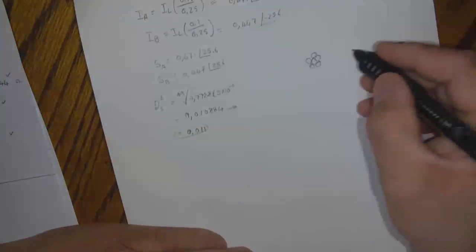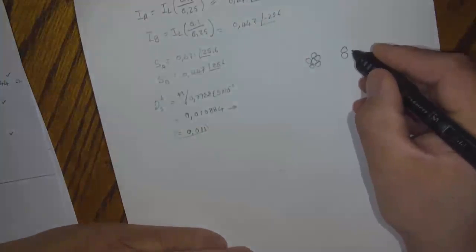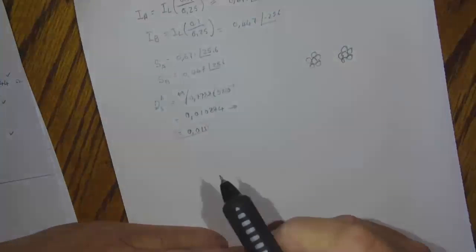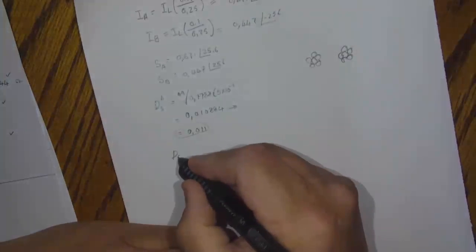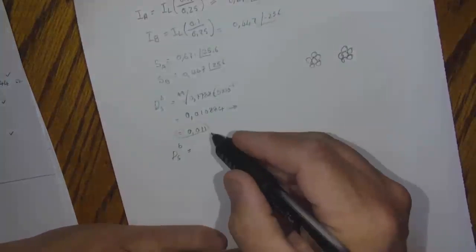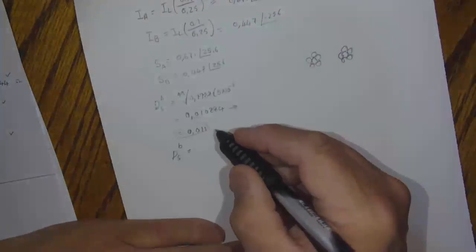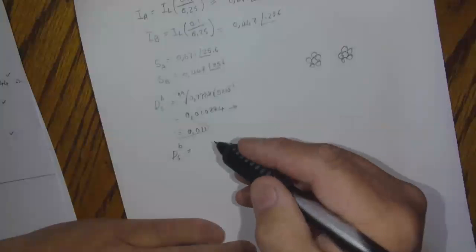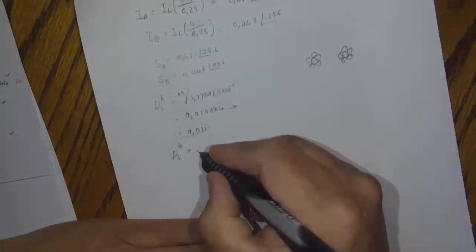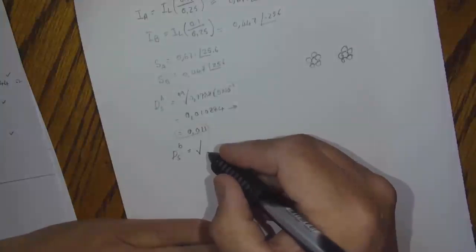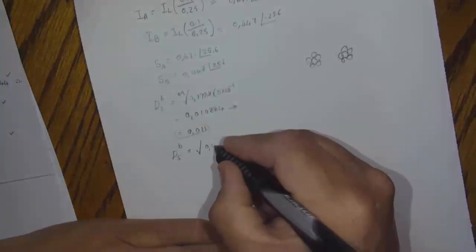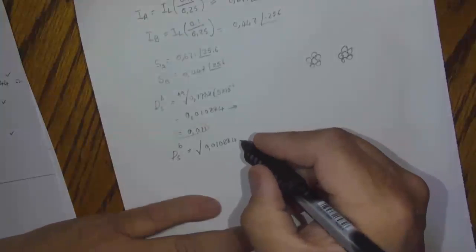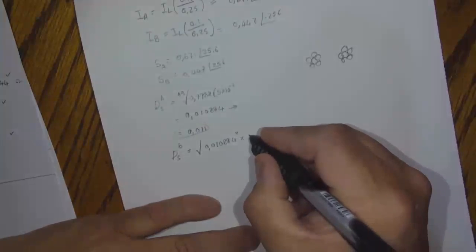That was the answer that you should have used. And then DS for the bundle, we used that radius, which was 0.010884 squared times 0.45 squared.